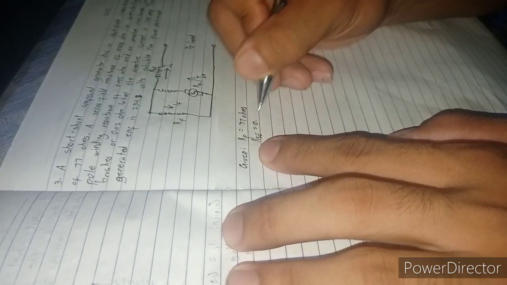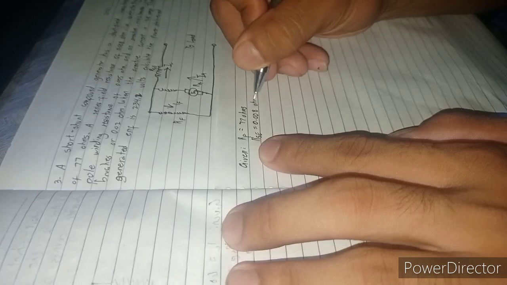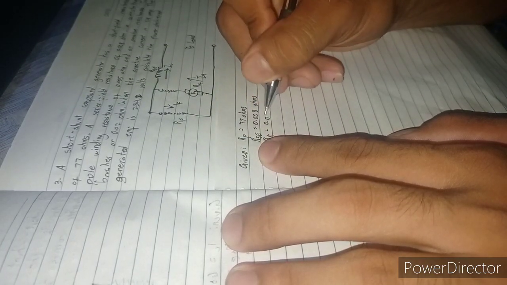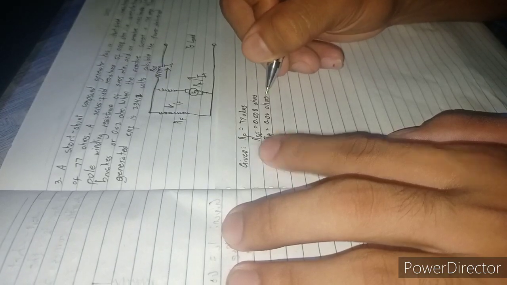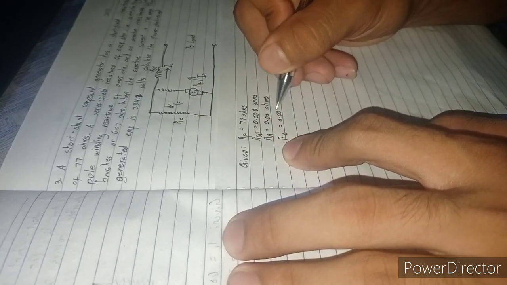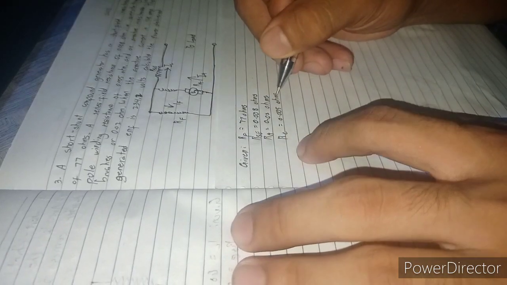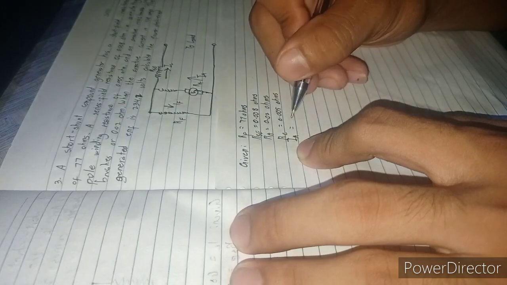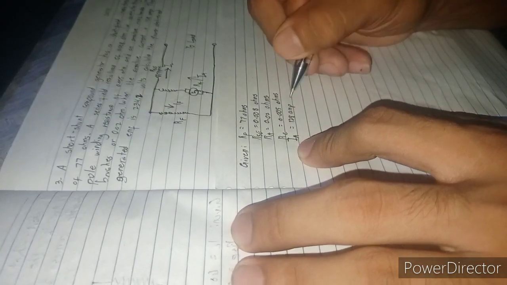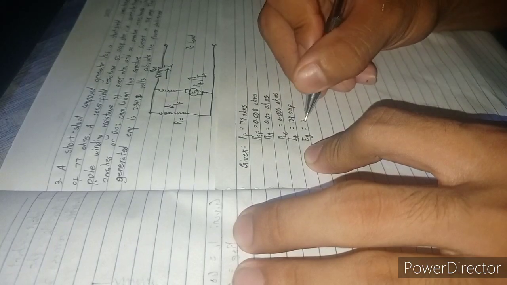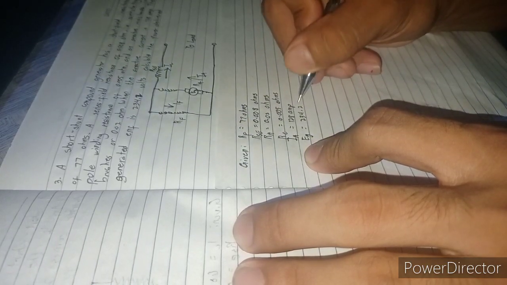The given are: RF is equal to 77 ohms, RSE is equal to 0.008 ohms, RA is equal to 0.02 ohms, RC is equal to 0.005 ohms, IA is equal to 128 amperes, and EG is equal to 234.2 volts.